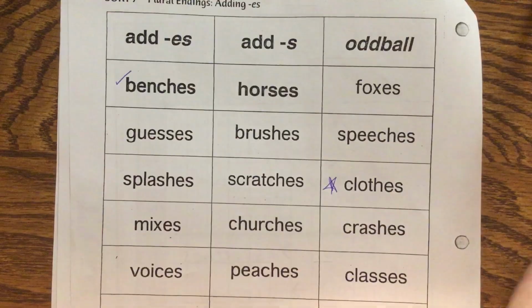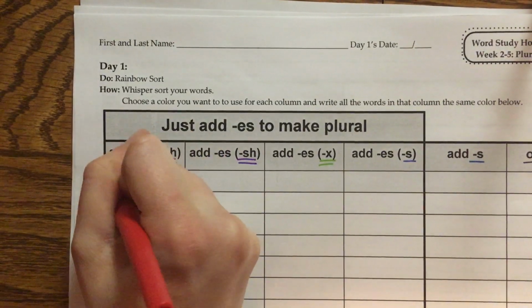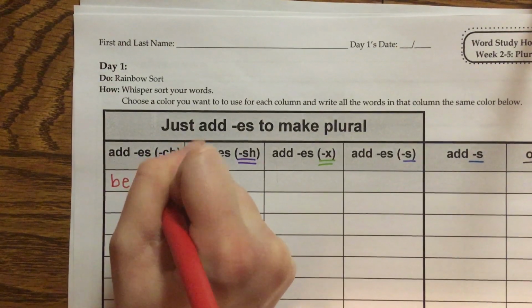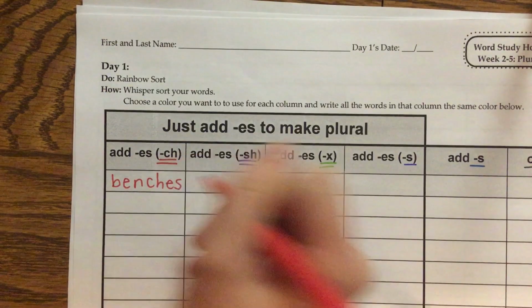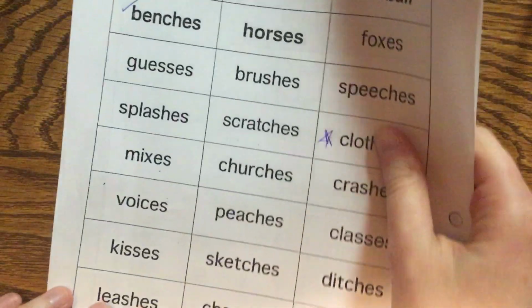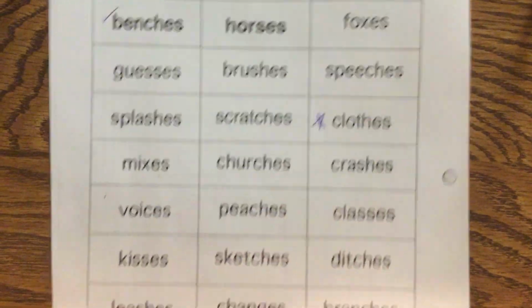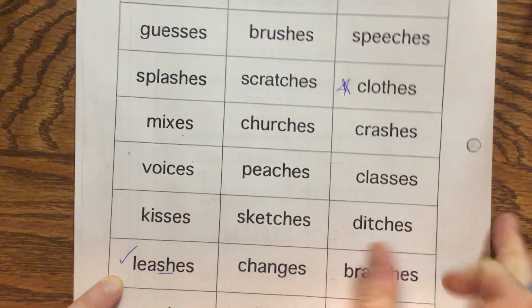Benches ends in CH. So I'm gonna put it under my CH. B-E-N-C-H is the base word. I need to add ES to make it plural. Bench to benches. All right, now I'm gonna try to find an SH word on my list. So I flip back to my words. First one I see, right here, leashes ends in SH.